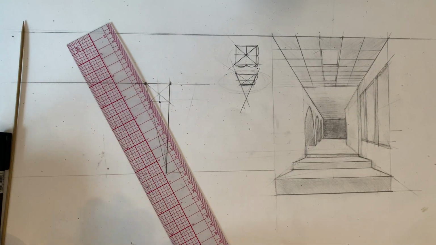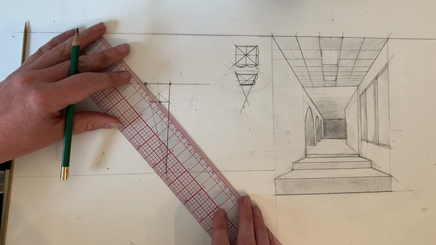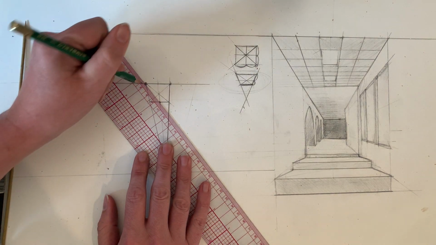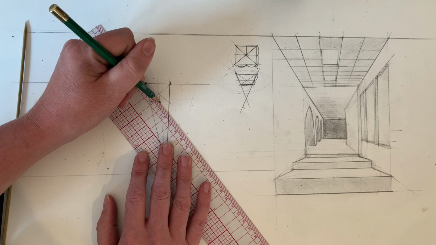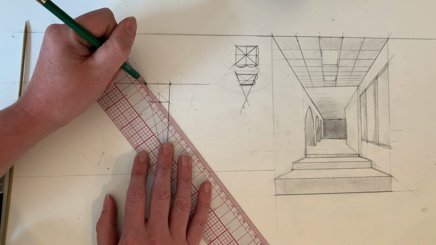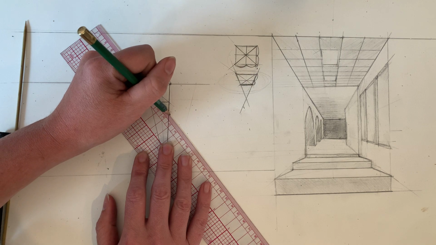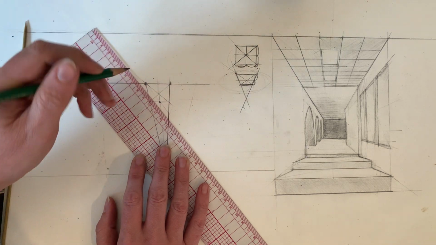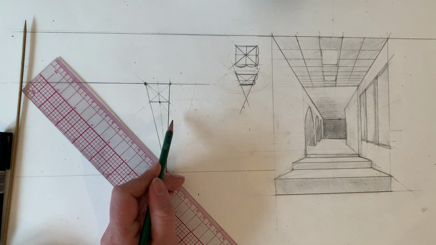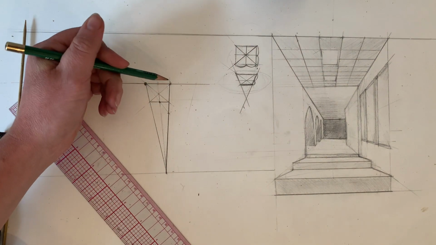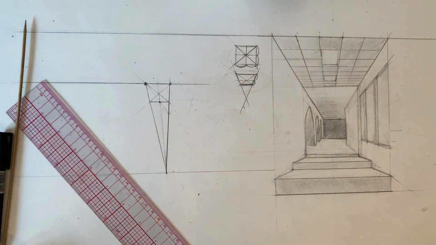And I'm definitely doing this with a ruler. Okay, so upper left, center of the bottom edge of the tile, stretching a very light diagonal line and stopping where that diagonal hits the right edge of the orthogonal from my first tile.